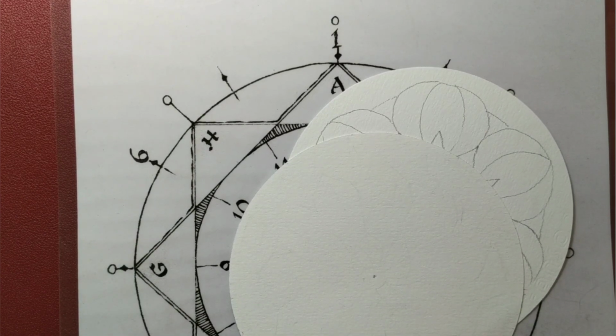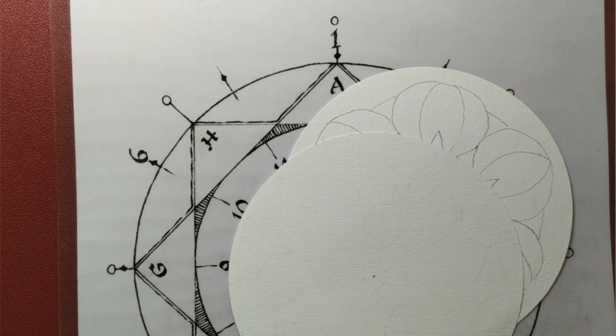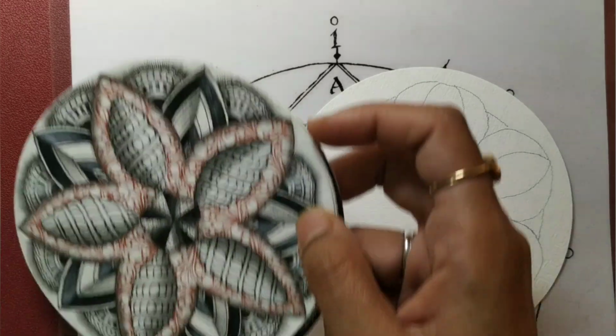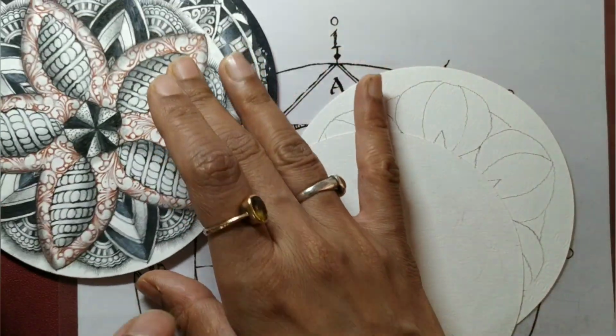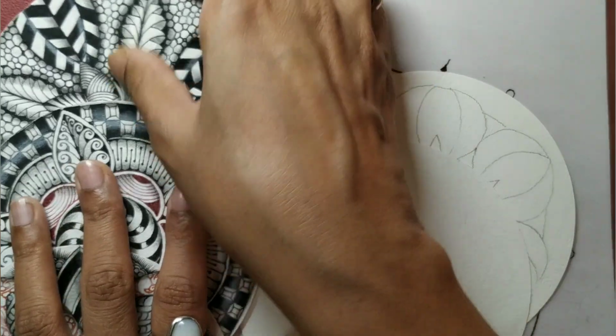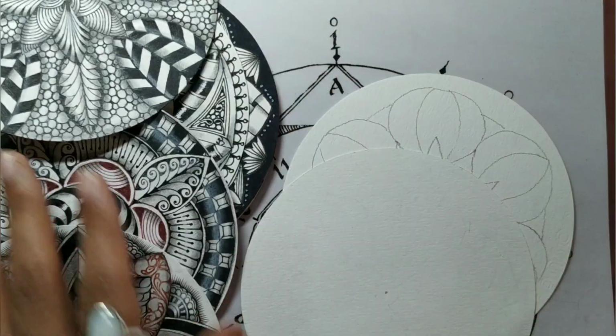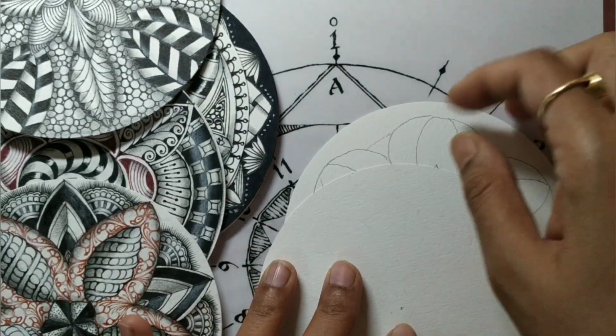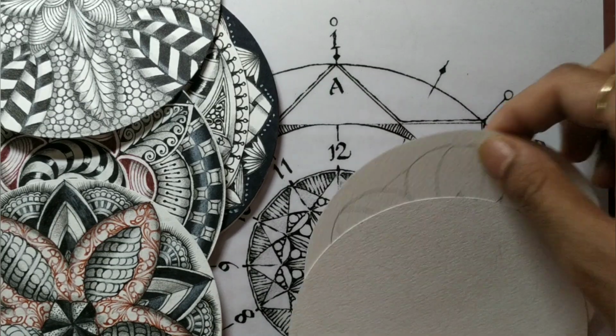I am Sanyukta Saxena and we are already down about 8 tiles and our Zendala fever is really picking up well. Yeah, you are liking the tiles. Thank you so much for all your appreciations and admiration.